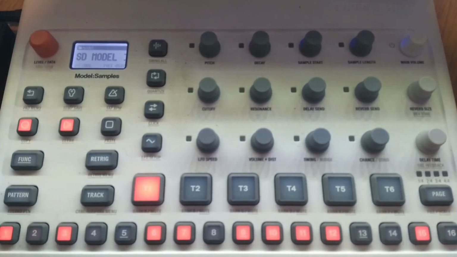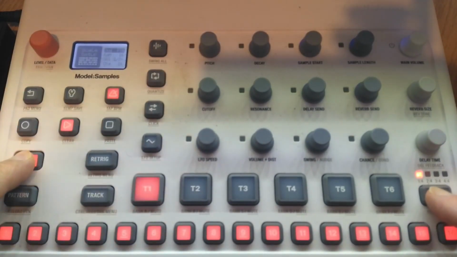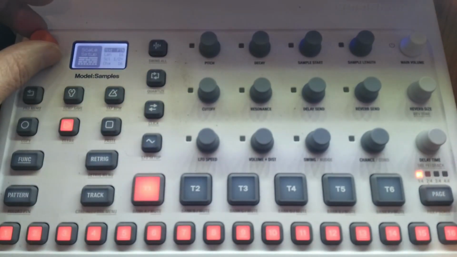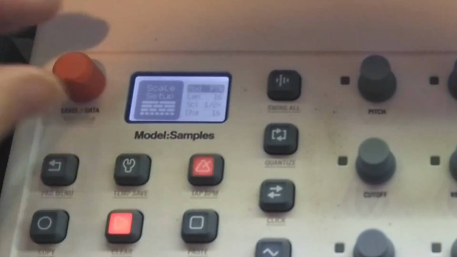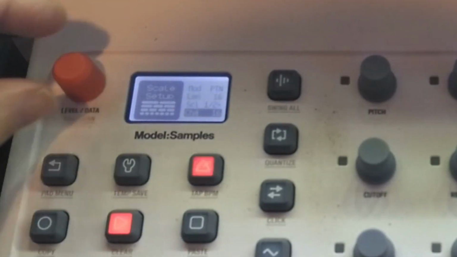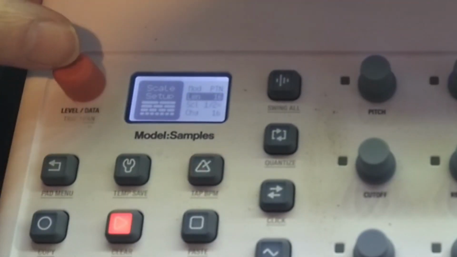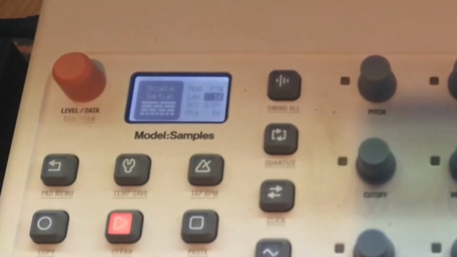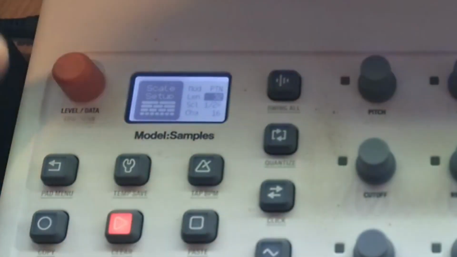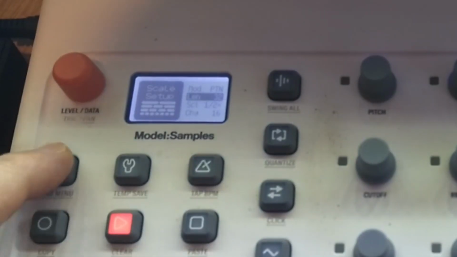Once we have our groove, we can go back to the scale page and extend from 16 steps to 32 steps. In that way, we turn our 2-bar loop into a 4-bar loop.